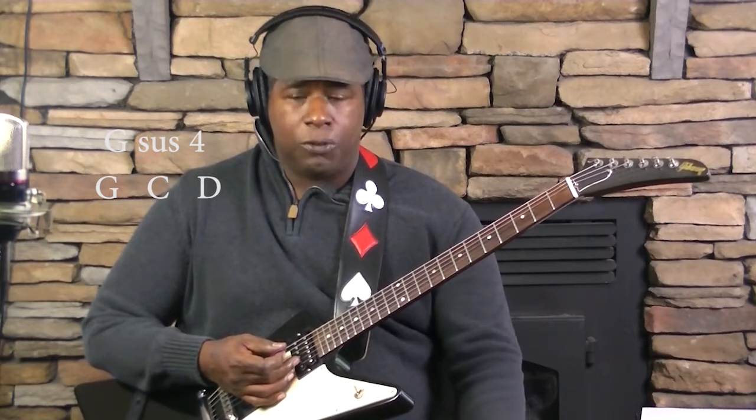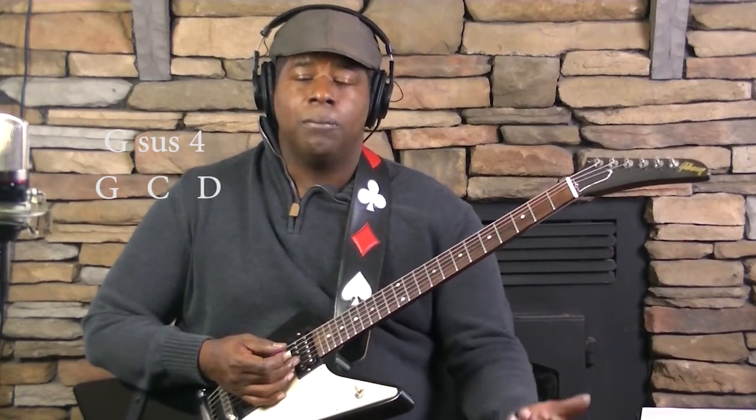And in the G major chord, the 3rd of the chord is the B note. And in order to change the G major chord into the Sus4 chord, we're going to take that B note and move it up by a half step to make it into the 4th, which is C.